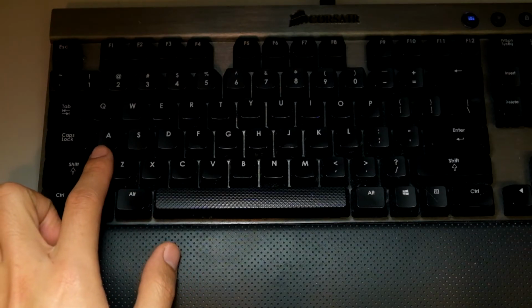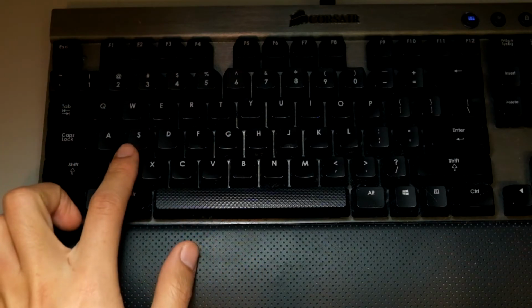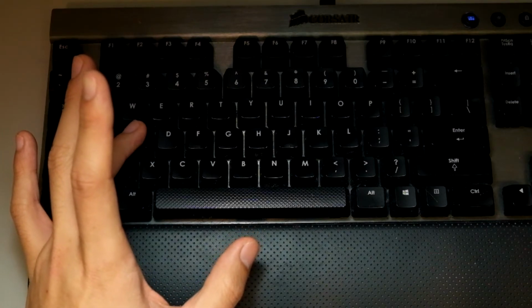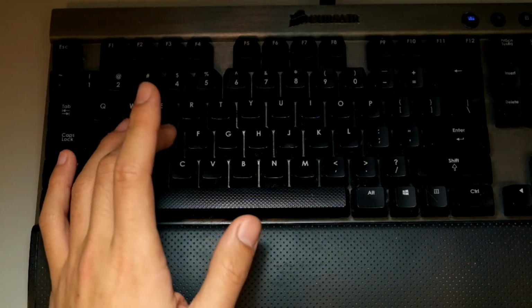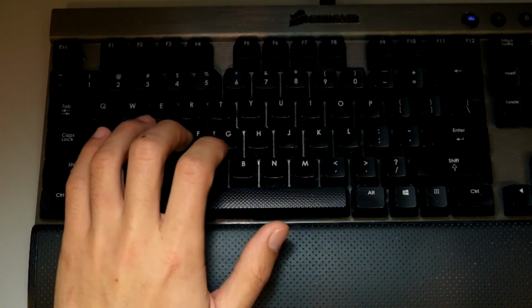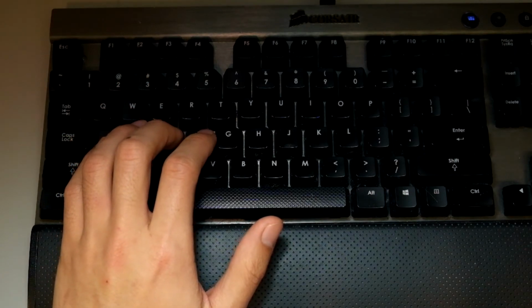So for the A key, it's typed with our pinky, so we put our pinky there. And the S key is typed with our ring finger or fourth finger, so we put our fourth finger there. The D key is typed with our middle finger, and the F key is typed with our index finger. So we put our hand on the 4 keys like this.